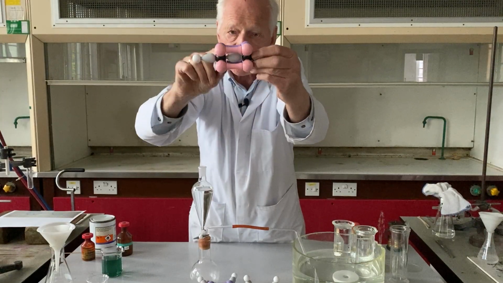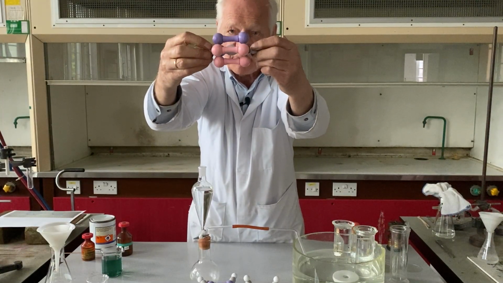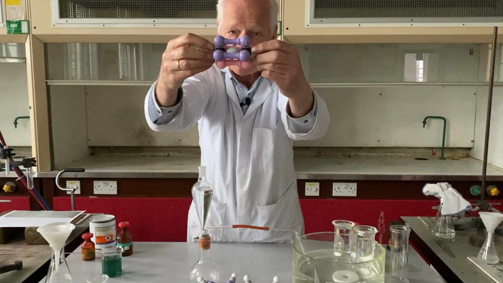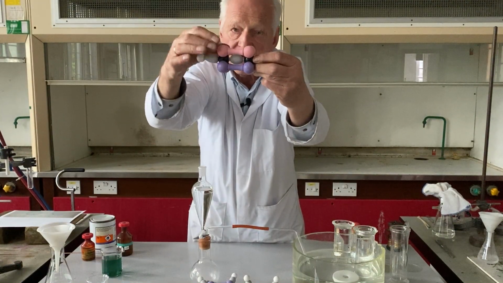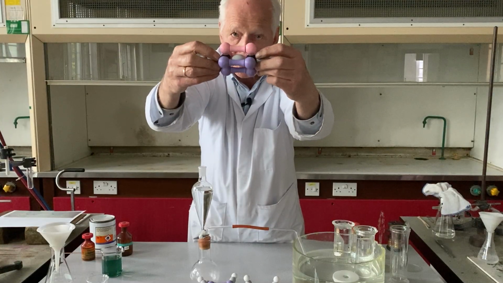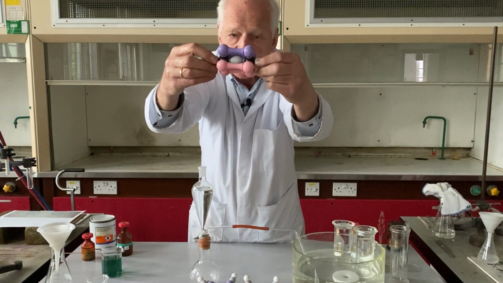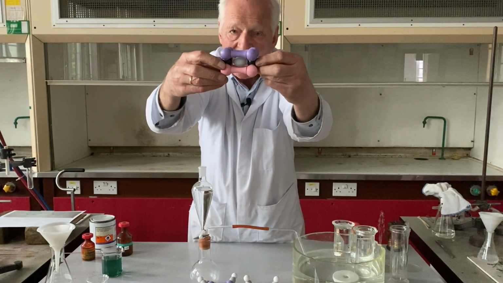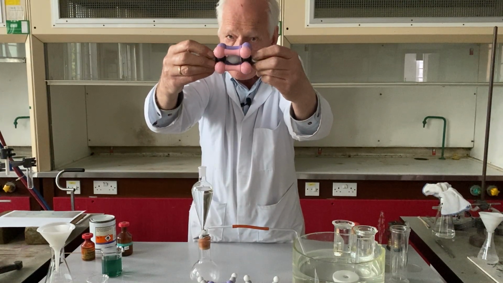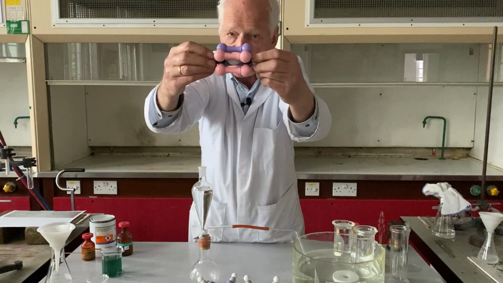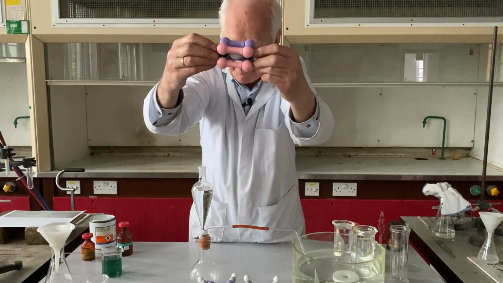And we have, once again, the strong sigma bond between the two carbons in the middle, but as you see, two sets of delocalized electrons, the pi electrons as we call them, drawn in pink and in violet. Now, this model, although it shows the electron clouds, doesn't actually represent exactly the shape of the molecule.